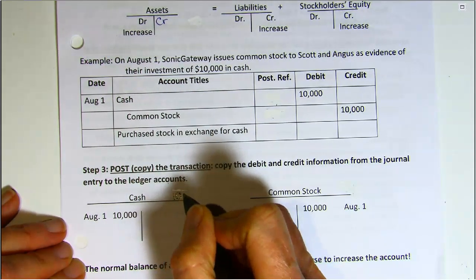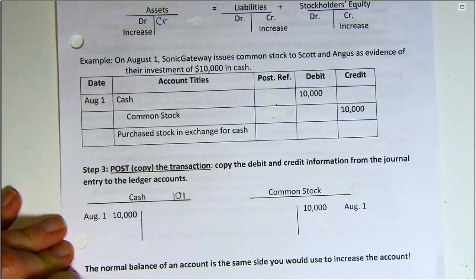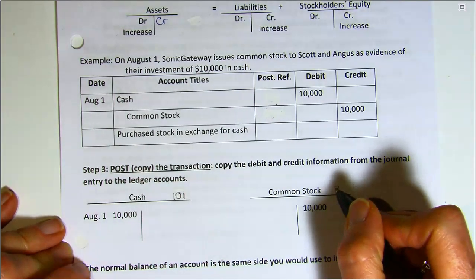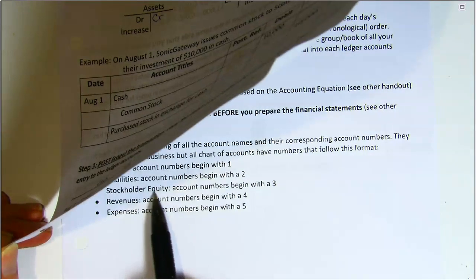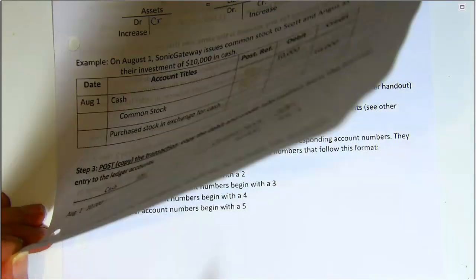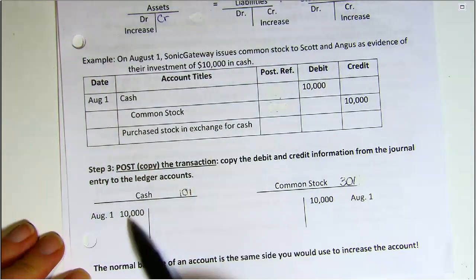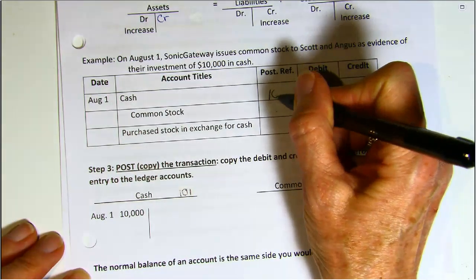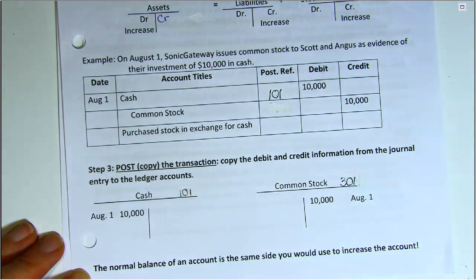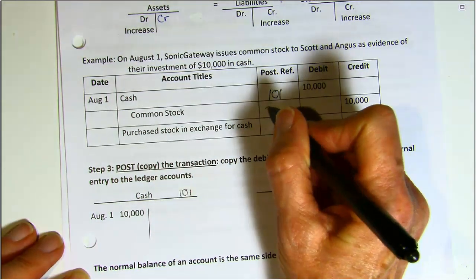Let's say the account number is 101, and the account number for common stock is 301 because common stock is a stockholders' equity account. Those account numbers begin with a 3. After copying the information, we would then take the account number and put it into the posting reference column. And for common stock, we would put 301.